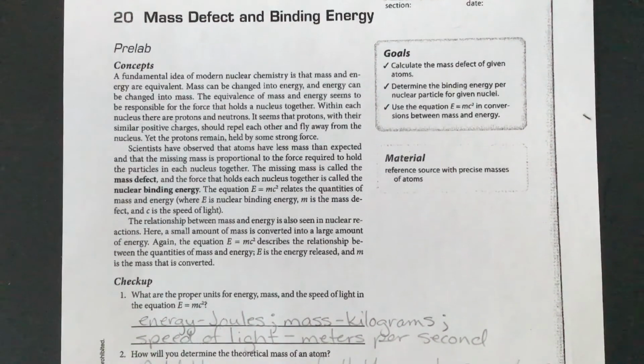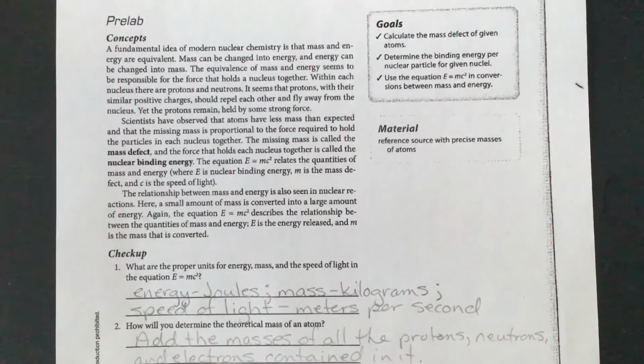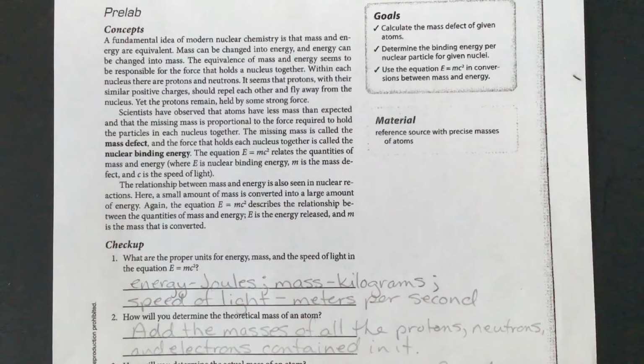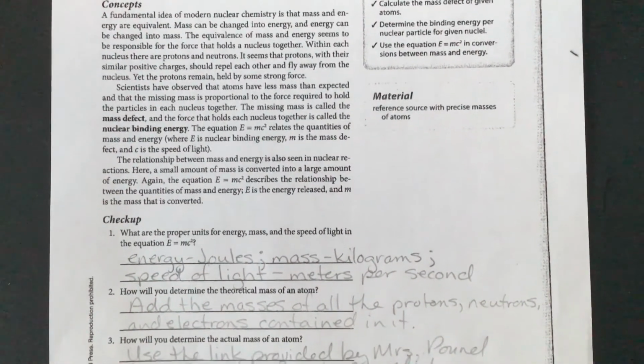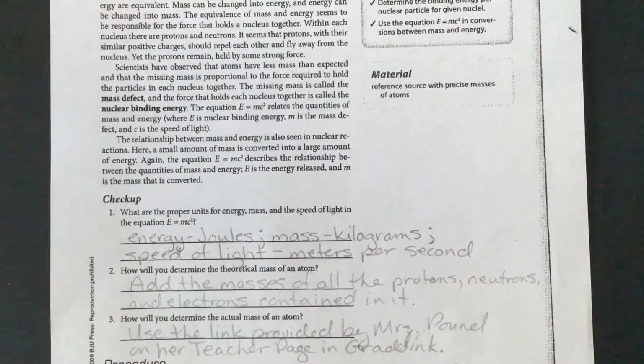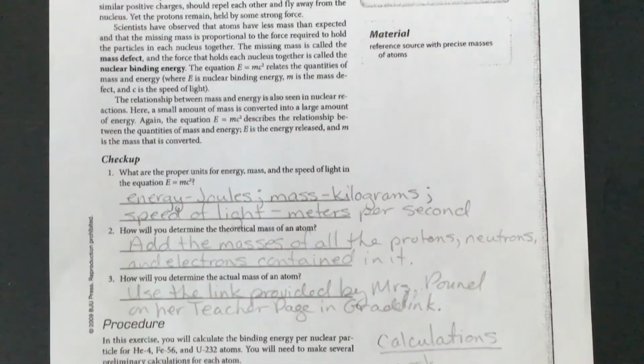How will you determine the theoretical mass of an atom? What we're going to do is add the masses of all the protons, neutrons, and electrons contained in the atom. And how will you determine the actual mass of an atom? I have provided a link on my teacher page and grade link. You're going to use that link to find those values. So let's take a look at the procedure.